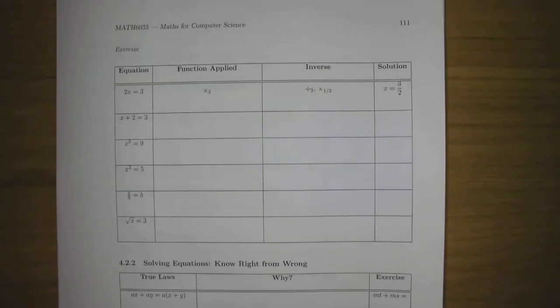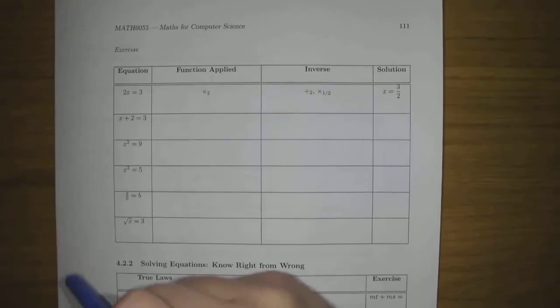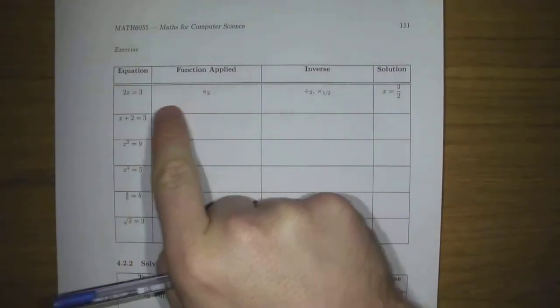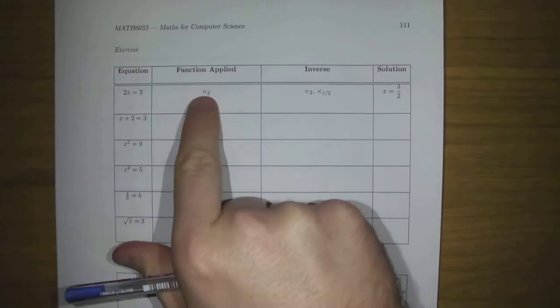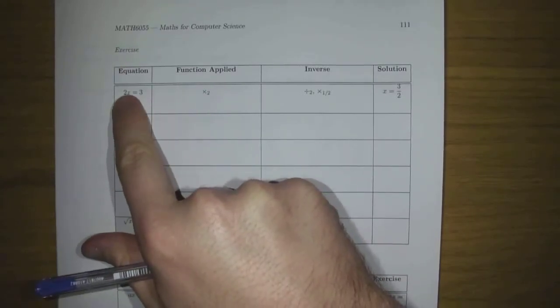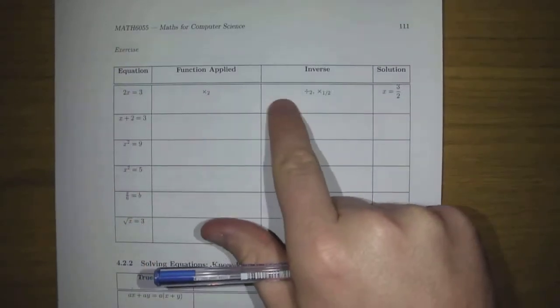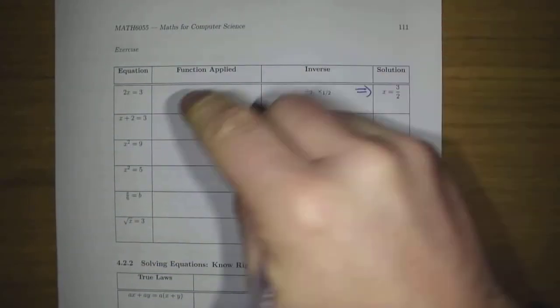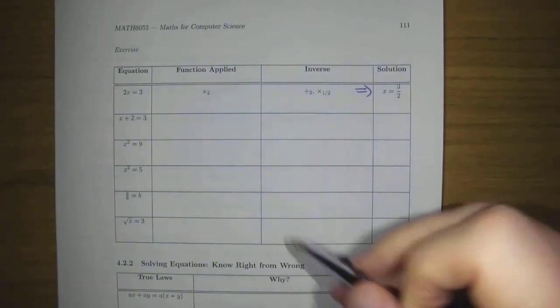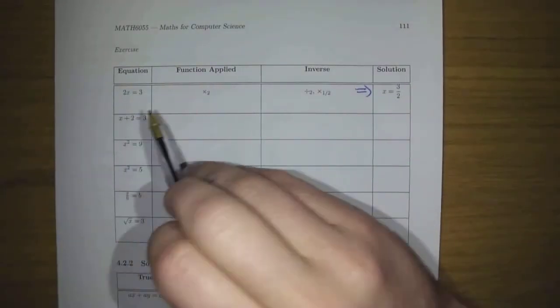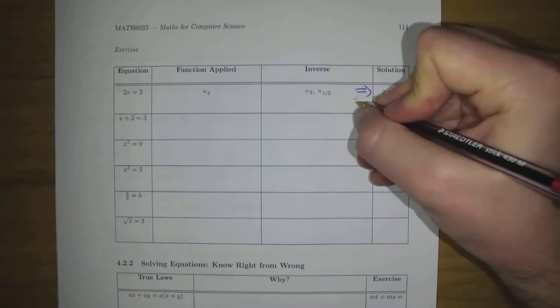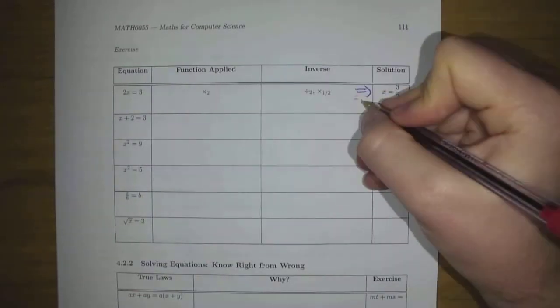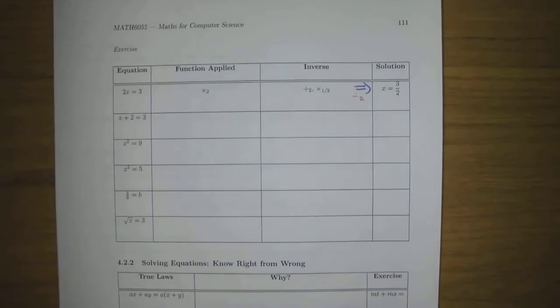So this is an exercise here for you to do the same. What you have to identify is what function has been applied to x. So here it's multiplied by 2. You identify the inverse, and then you do the inverse to both sides. So here multiplied by 2 has been done to x. You identify divided by 2 as the inverse and do that to both sides. The divided by 2 gets rid of the multiplied by 2, and you have 3 divided by 2. And so do the same the whole way down there.